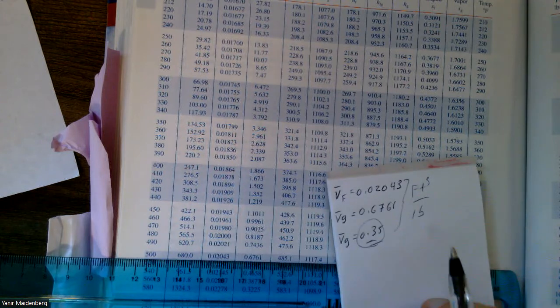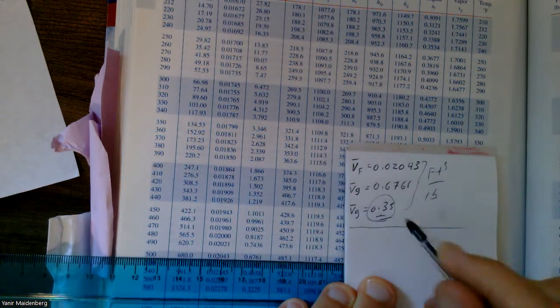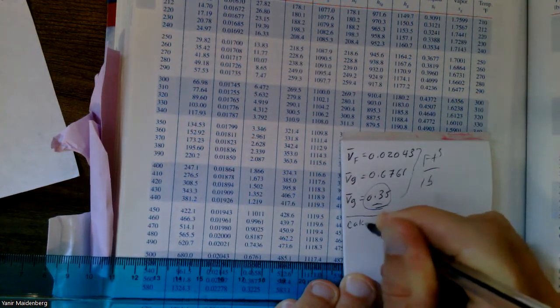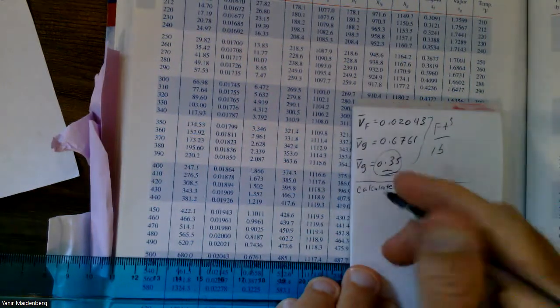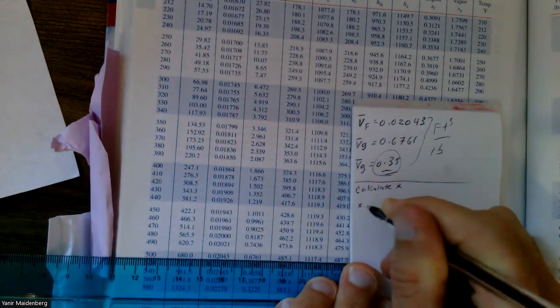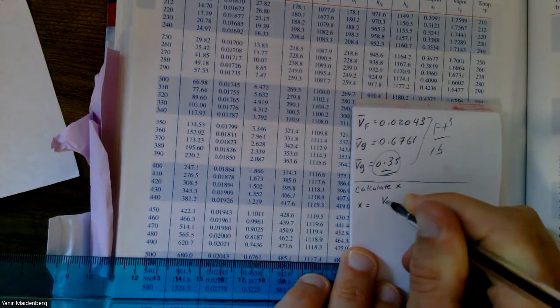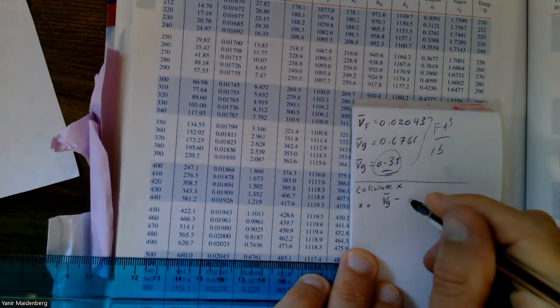So what this means then, to remind you, once you establish that you want to use the saturated table, which we just did, the first step is to calculate the quality. Again, x will be the thing you're given minus the liquid.